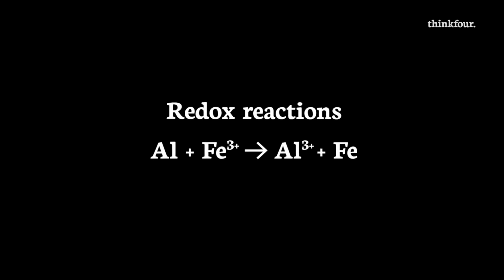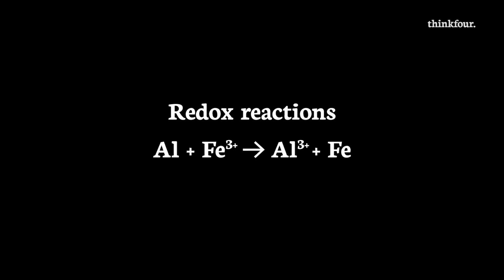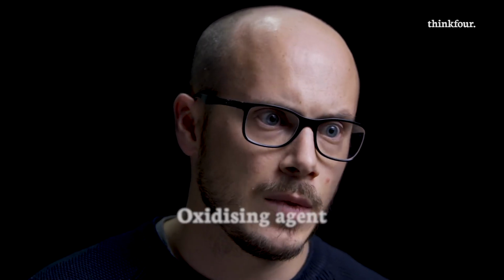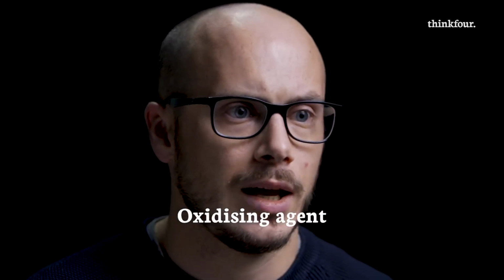So in this example, aluminium is pushing iron to reduce by making these 3 electrons available. We can then call aluminium the reducing agent, a substance that donates electrons. The other way, the iron(III) ion is allowing aluminium to oxidize by accepting these 3 electrons. We can then call iron an oxidizing agent, a substance that accepts electrons.